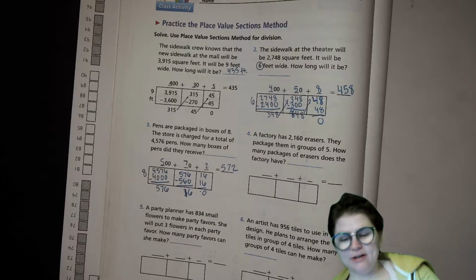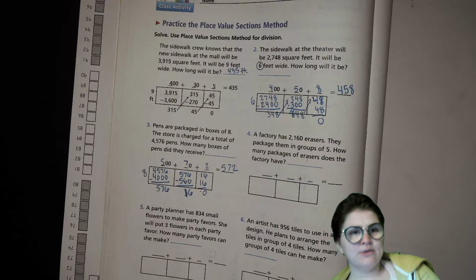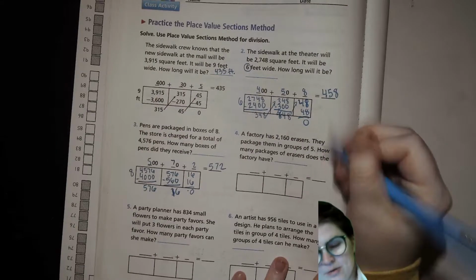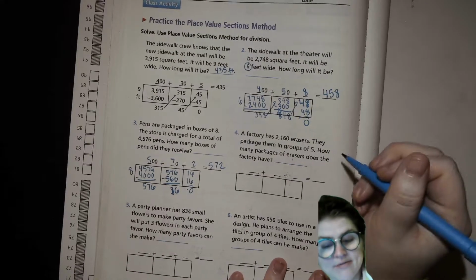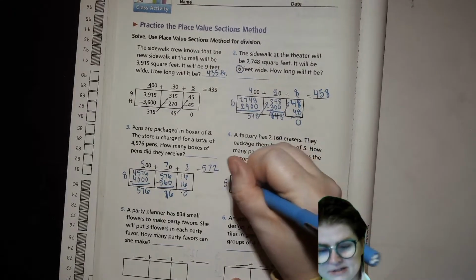Number 4. A factory has 2,160 erasers. They package them in groups of 5. How many packages of erasers does the factory have? So we put our divisor over here, our dividend on the inside.